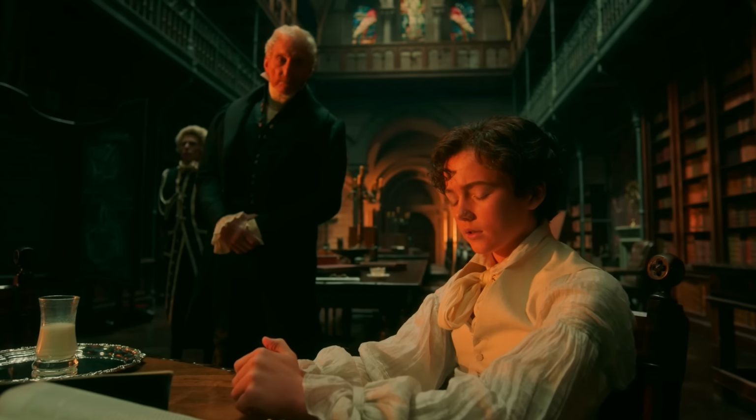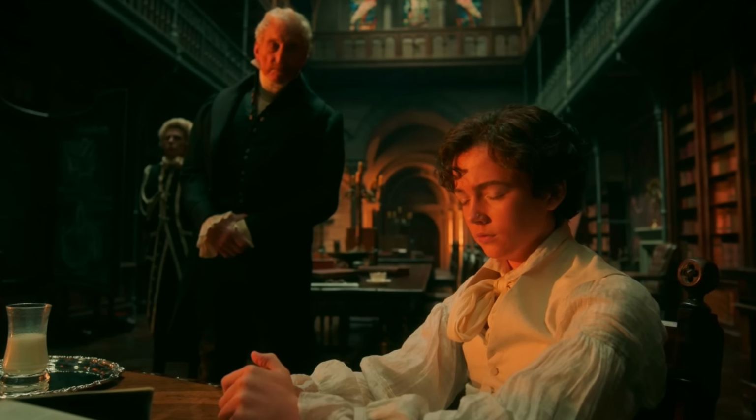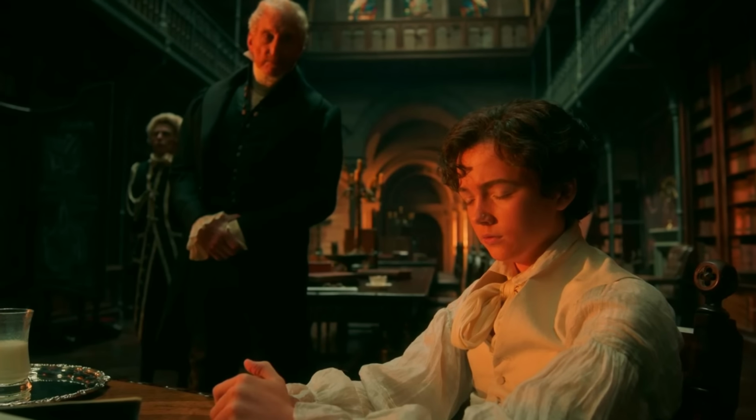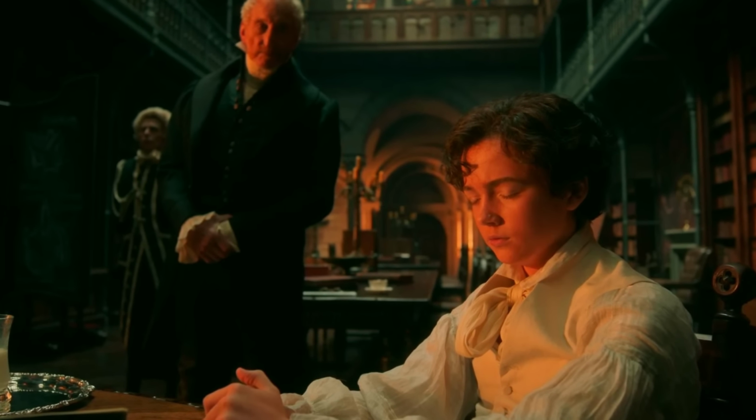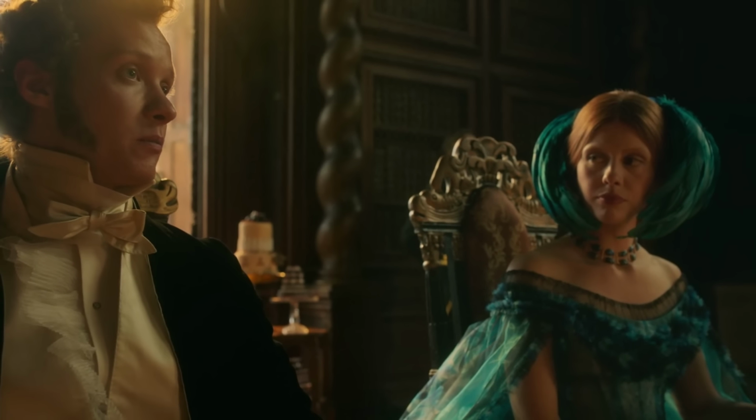Why is Victor always seen drinking milk in the film? Throughout the movie, Victor is seen drinking milk constantly, starting from the time his father was questioning him during studying to the time he first dines with Elizabeth and his brother inside Harlander's house.